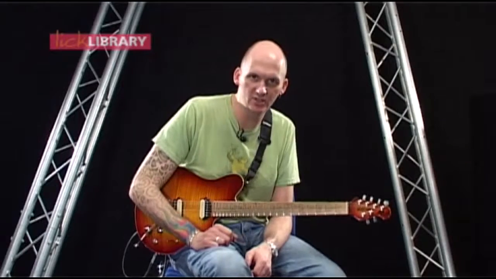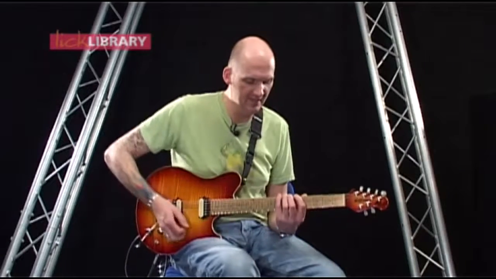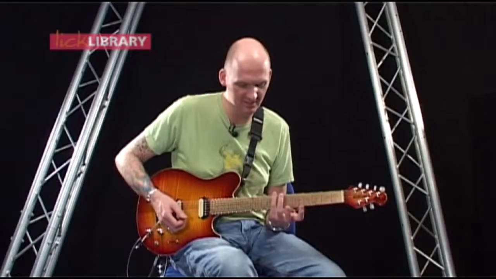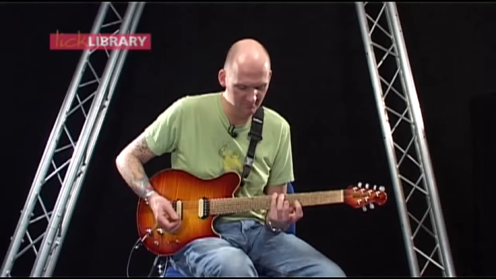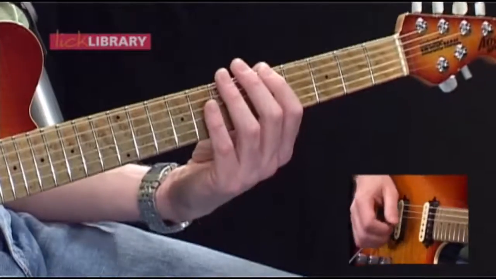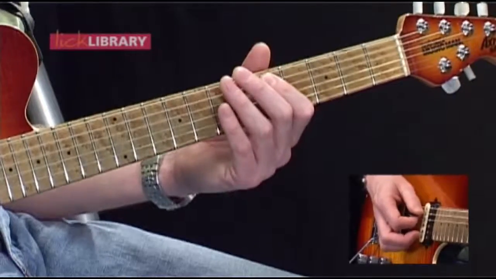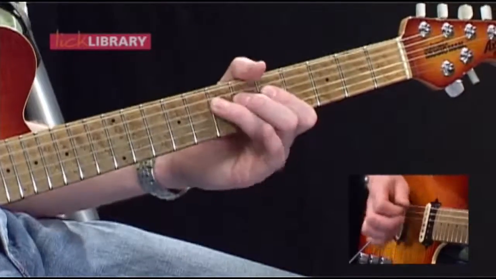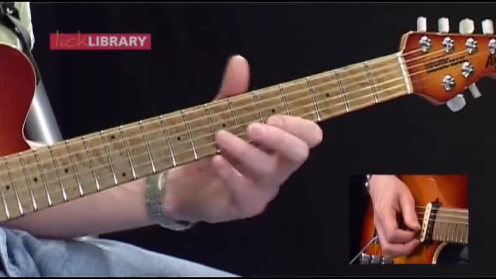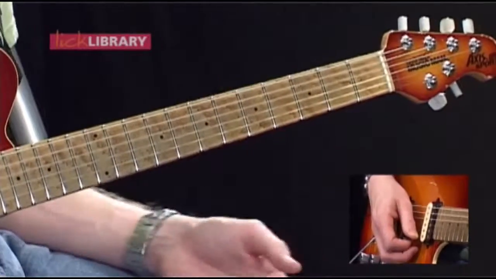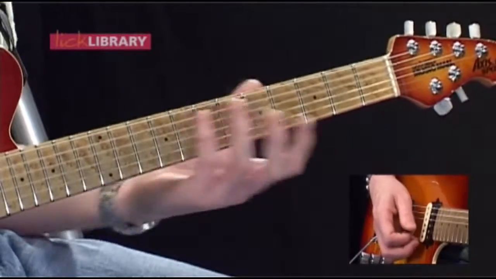Okay, here's our next shape, which is shape number 5 of the major pentatonic, which is the easy one because it's the same as shape number 1 of the minor. And it's basically A minor pentatonic, starting from that C note. You'll recognise this shape very easily. We play 5 and 8 on the bottom E, 5, 7 on the A, 5, 7 on the D, 5, 7 on the G, 5, 8 on the B, and 5, 8 on the top E. Okay, from the root note.